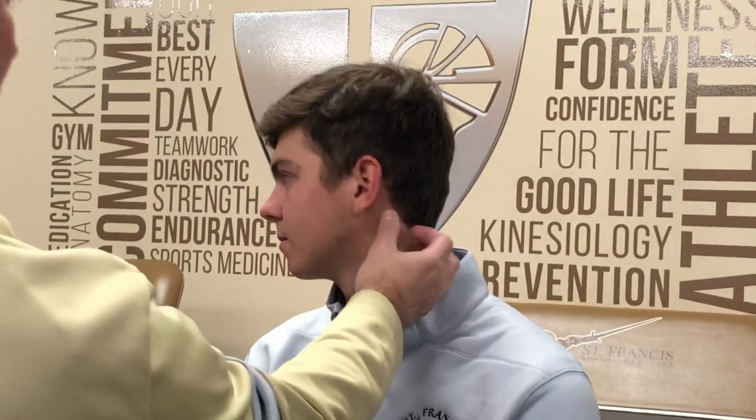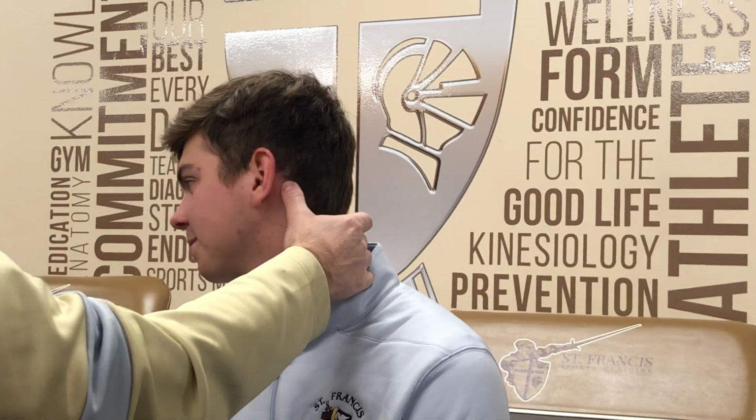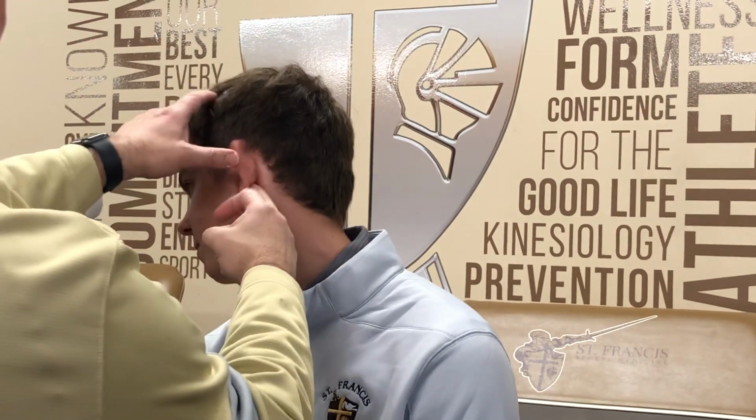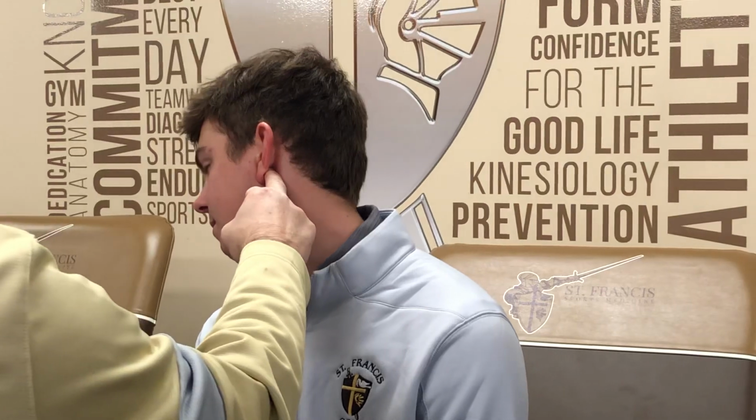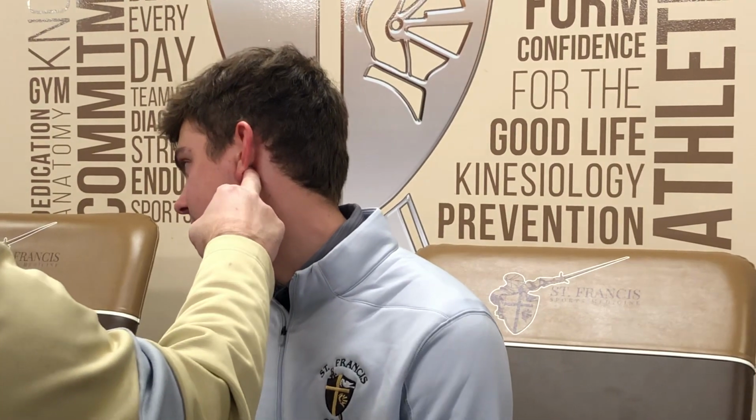We did forget to mention two parts of the temporal bone, so I'm going to have you face that direction for me. So, yeah, perfect. So back here, the big bump behind the ear, that's the mastoid process. And then between the mastoid and the ear, right here, it's actually quite uncomfortable as I palpate in between. That's the location of the styloid process.